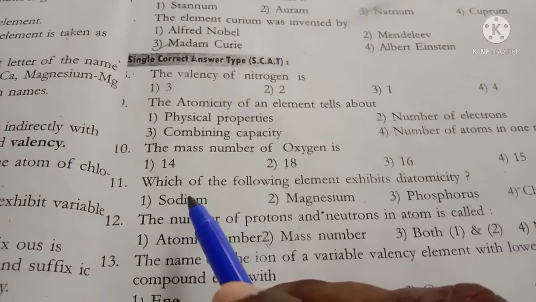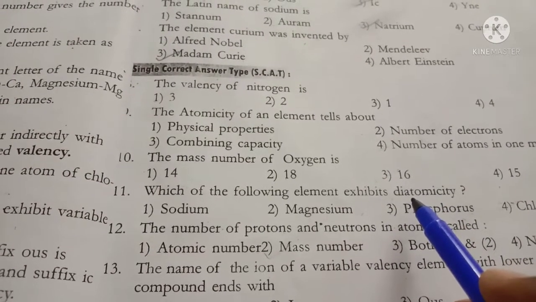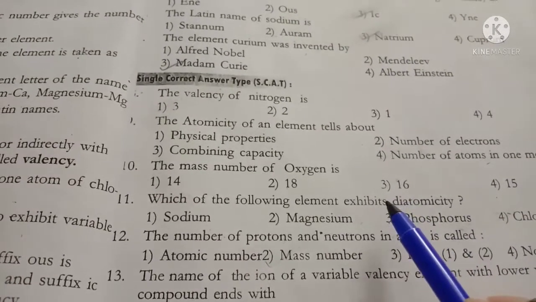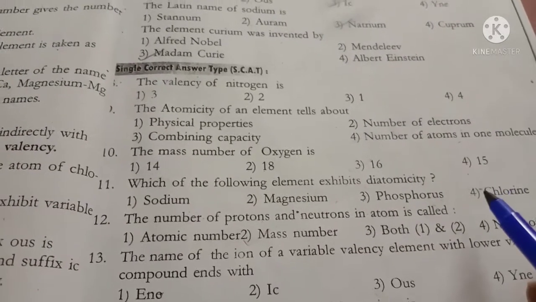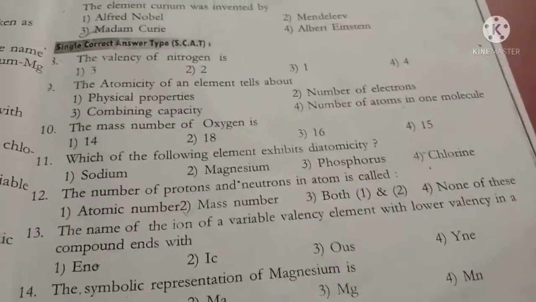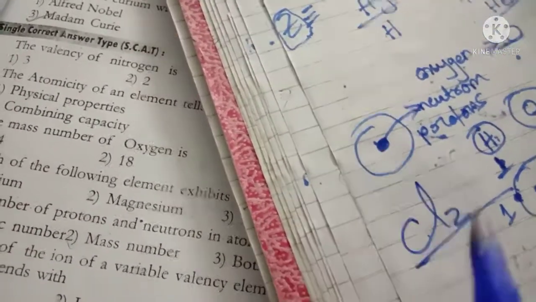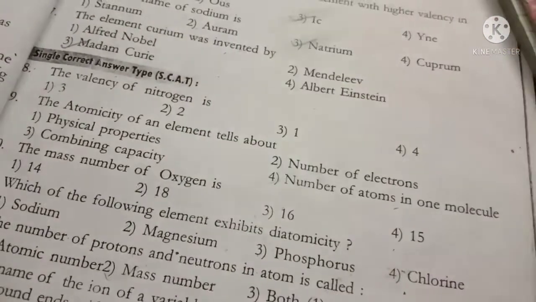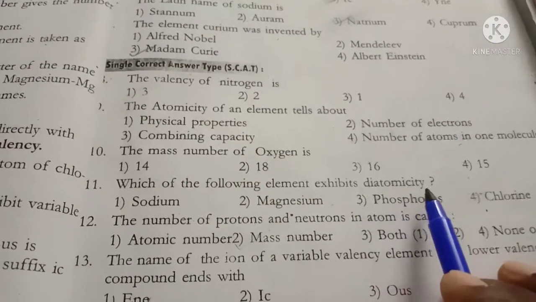Now, which of the following elements exhibits diatomicity? What is atomicity? Number of atoms in one molecule. So diatomicity means 2 atoms. Okay, chlorine will exhibit the diatomicity. How are we telling? See here, Cl2, that means 2 atoms. Okay, the atomicity of chlorine is 2. Cl2, we can write Cl2 for chlorine. If we are able to write Cl2, then it is diatomicity.